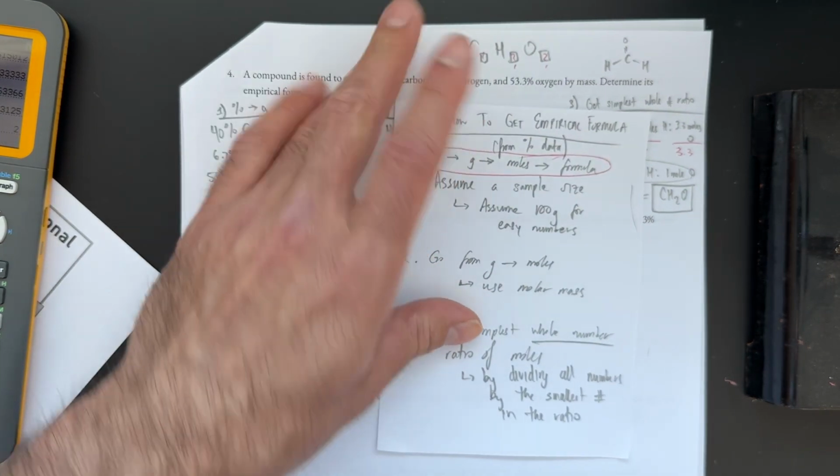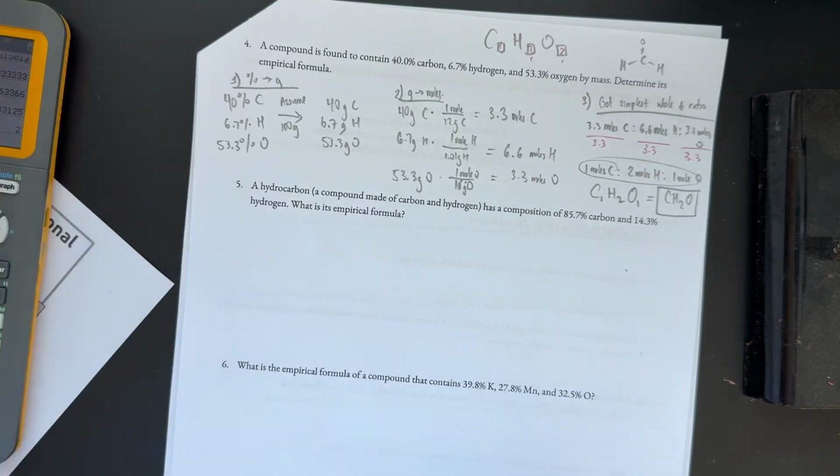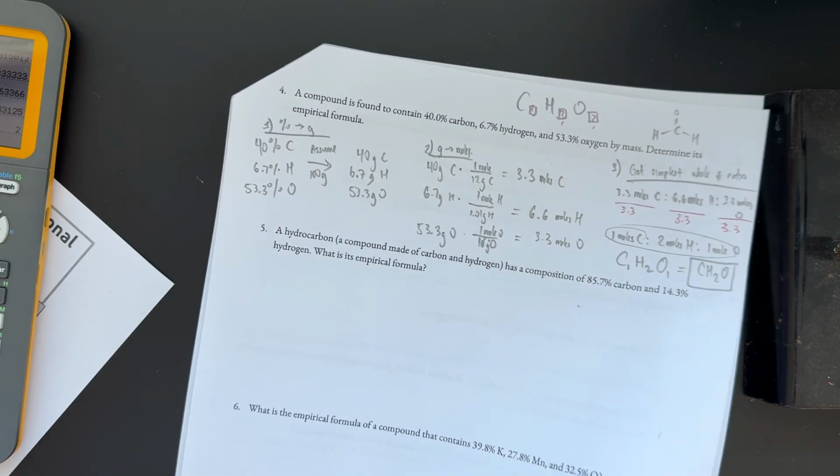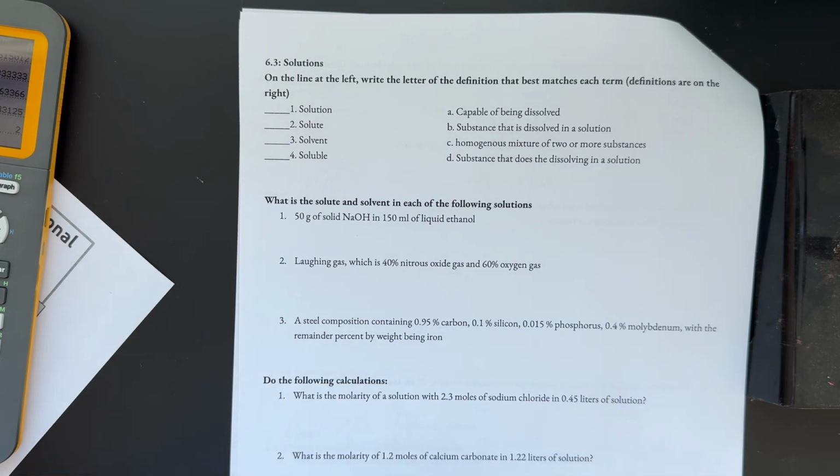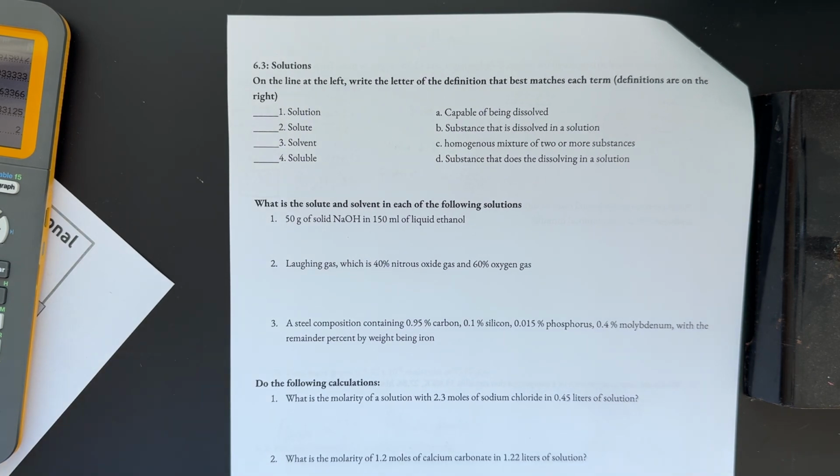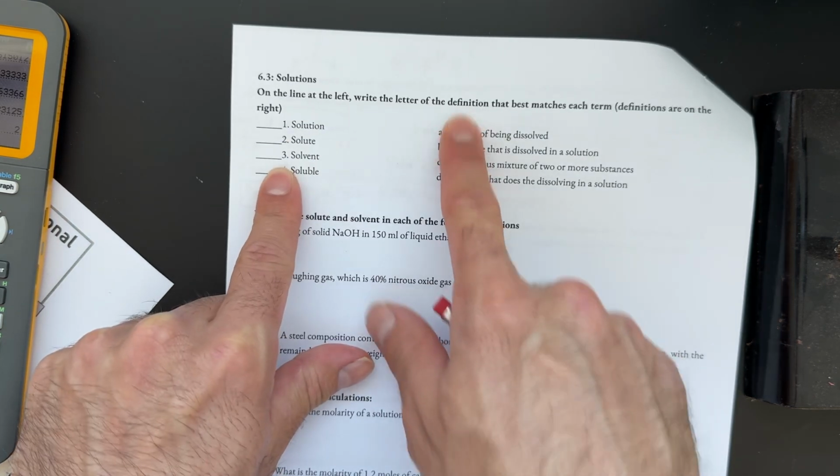Cool. Okay, so anyways, let's continue forward. On to 6.3, solutions. So solutions, if you remember, for one, we learned just a ton of vocabulary, and so please do check out my good friend with his solution songs again if you need any reminders, but also hopefully we learned it pretty well. And so this is just a little review of that vocabulary.